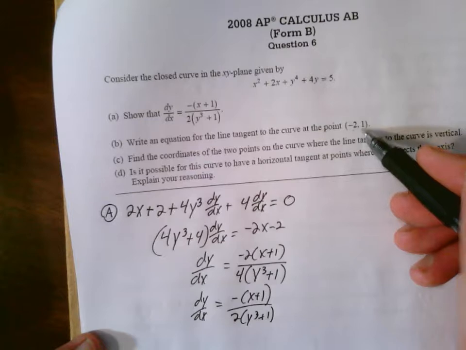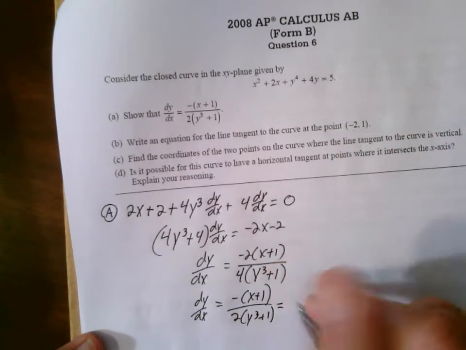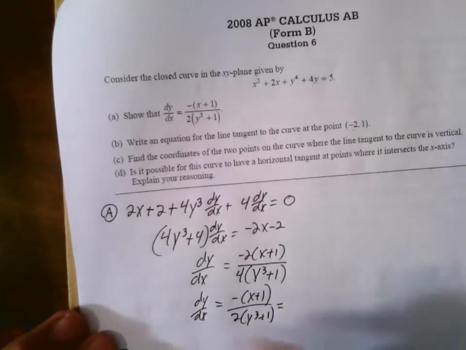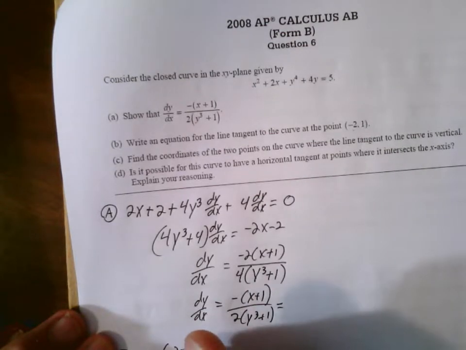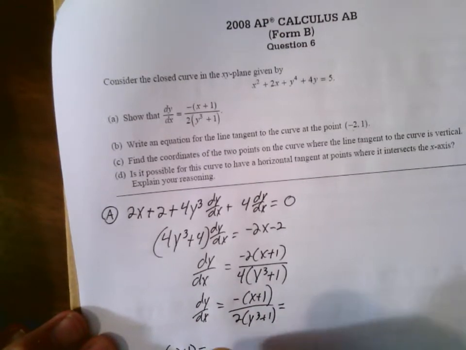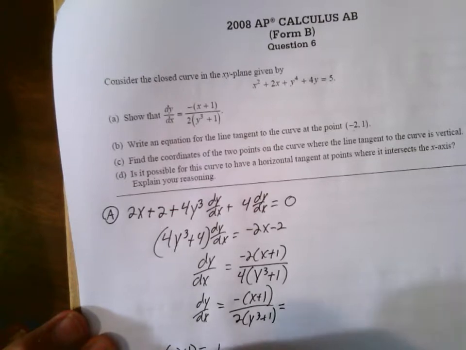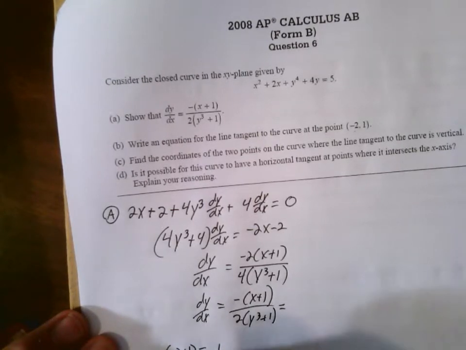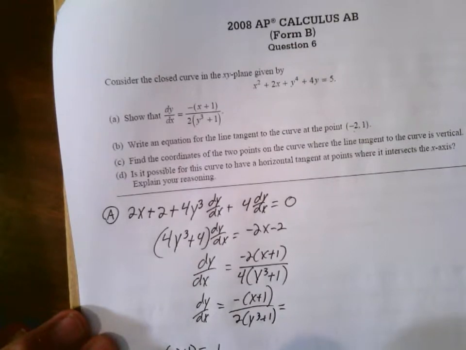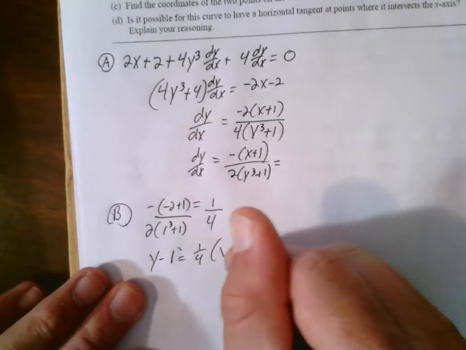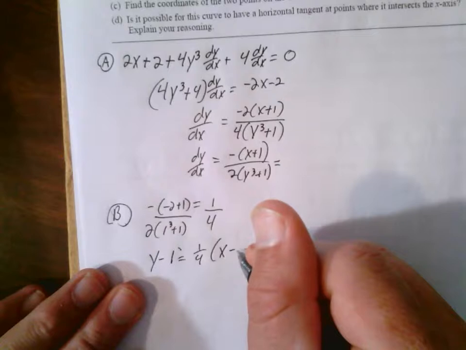Write an equation for a tangent line. So you got your x, your y, you plug it in to get your m. Negative 2 plus 1 is negative 1. That turns into positive 1. So there's your slope, so y minus 1 equals 1/4 times x plus 2.